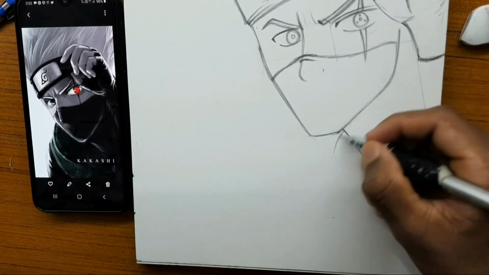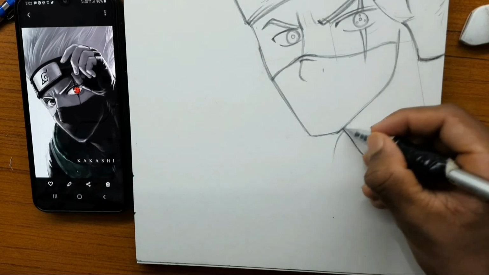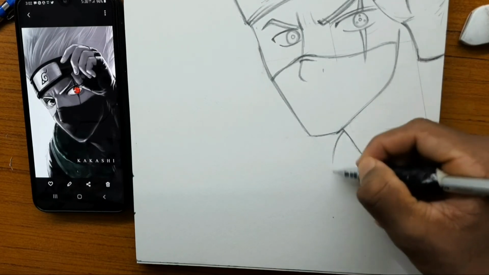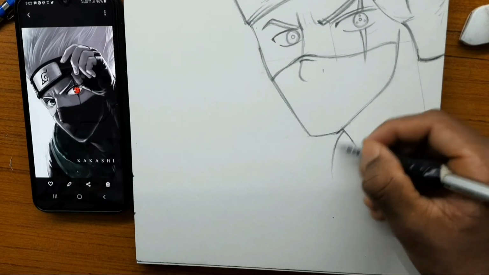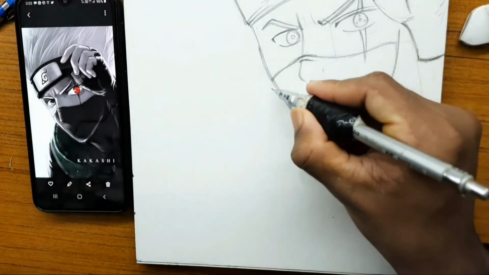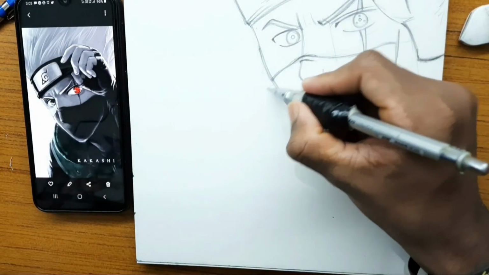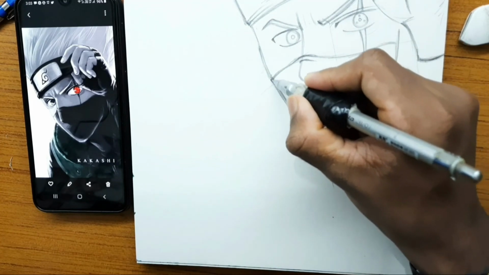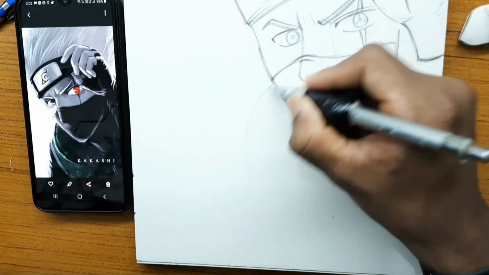To add the collar of his dress, start a line just like a curve from the bottom of his chin, and also from the bottom of his mask, from here add a curve.